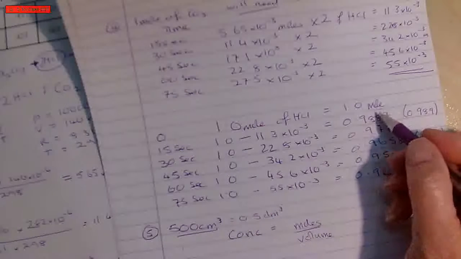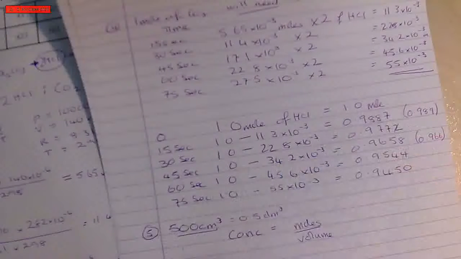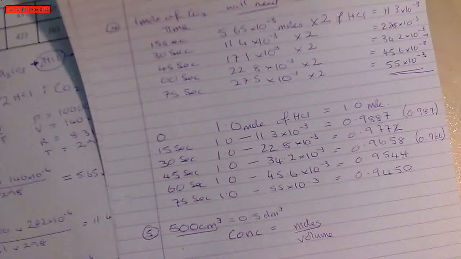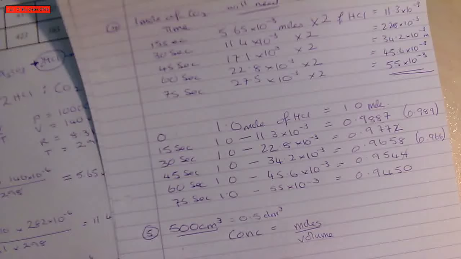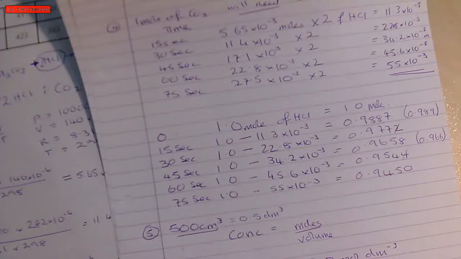Okay, so we've got the moles here. We just need to divide the moles by the volume. So at the very beginning, at time 0, we have got 1 mole divided by half a decimeter cubed, so 2.0 moles per decimeter cubed, which is what we had at the very beginning. 15 seconds, we have got 0.989 divided by 0.5. I'll work that out in a minute.